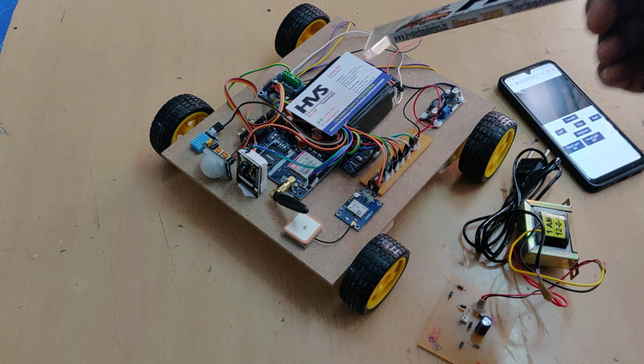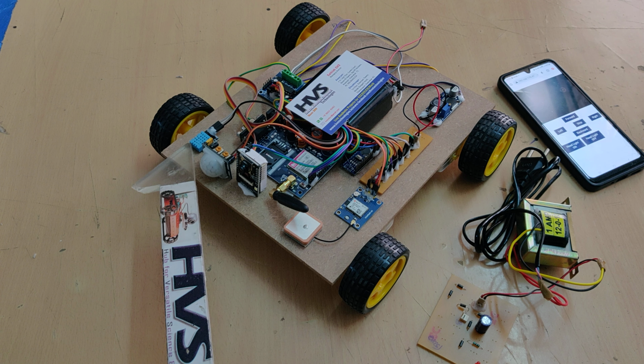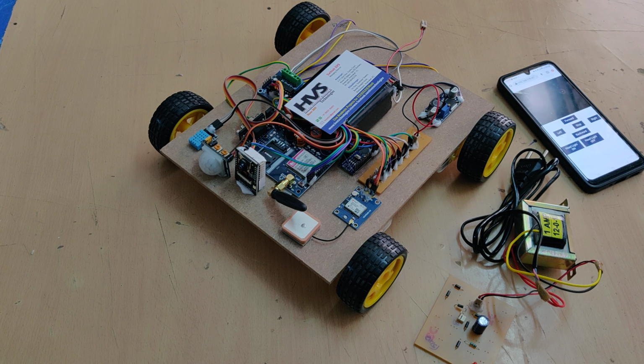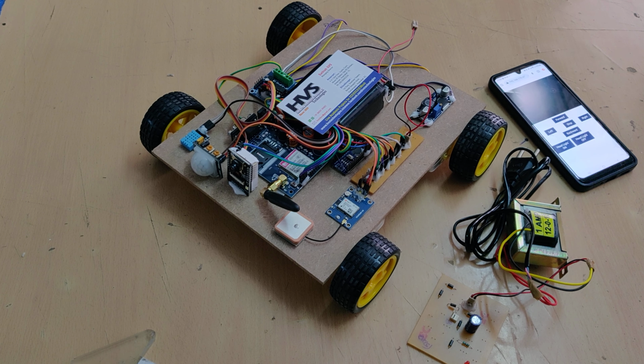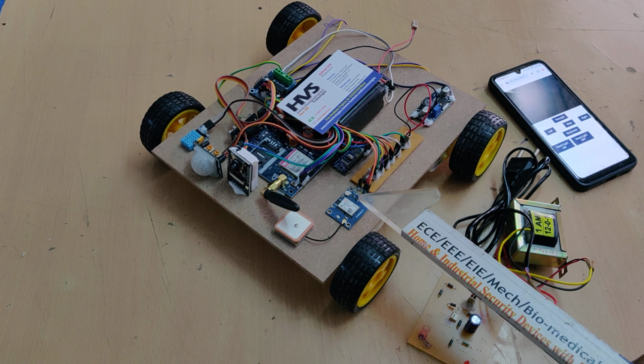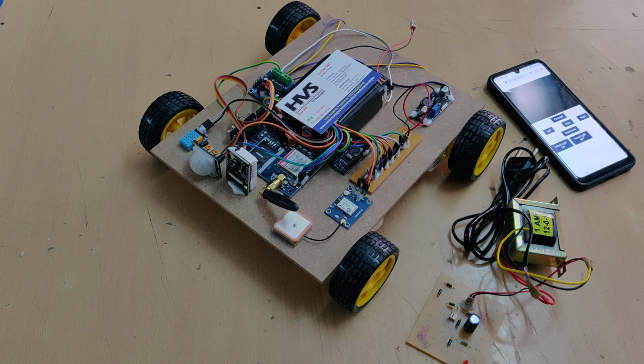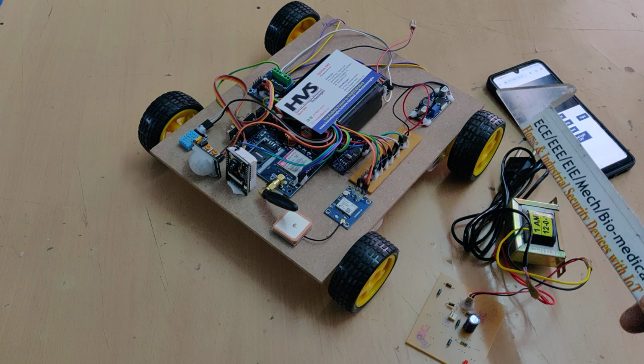Coming to the interfacing connections, DHT11 is interfaced at pin number 11, and the PIR sensor at the A0 pin of our nano board, the GSM module at pin numbers 8 and 9, and GPS at pin number 10. So these are the interfacing connections here. And the ESP32 camera is independent of the nano board.